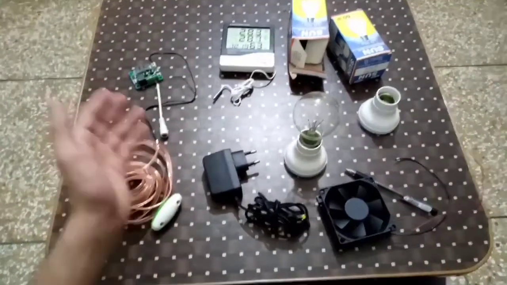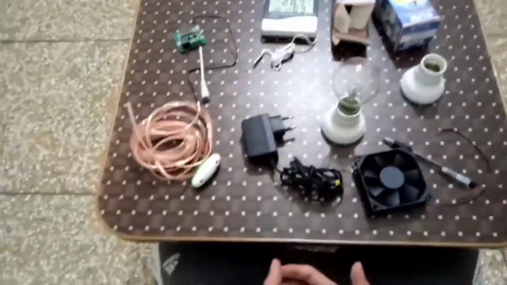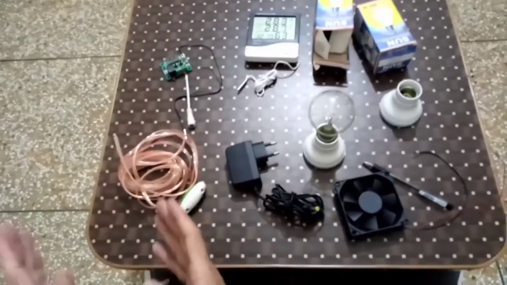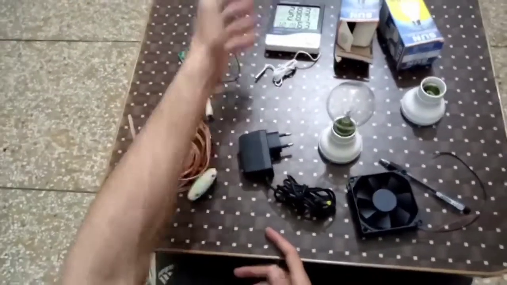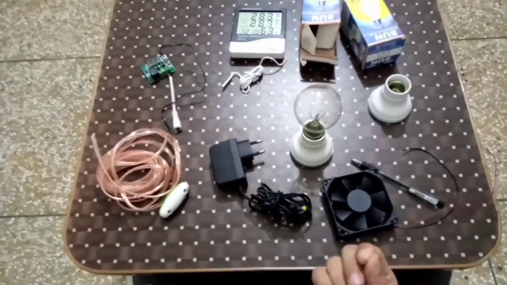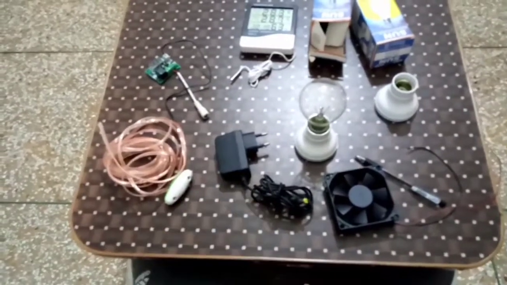And I had a problem when I started making it in my past, and I had to go to many places to look for this sensor, for the hygrometer, for the fans. Sometimes a small part can make big trouble, like this connector gave me a big headache.